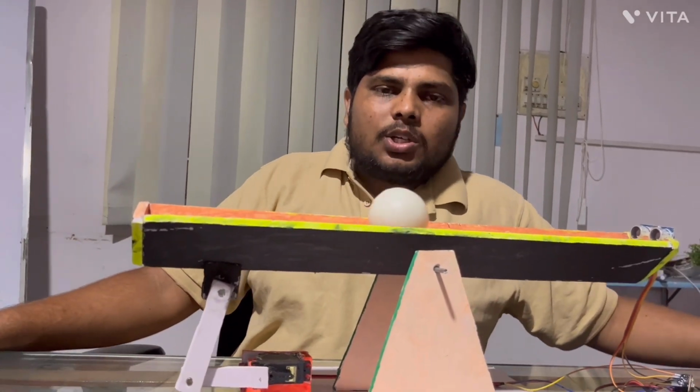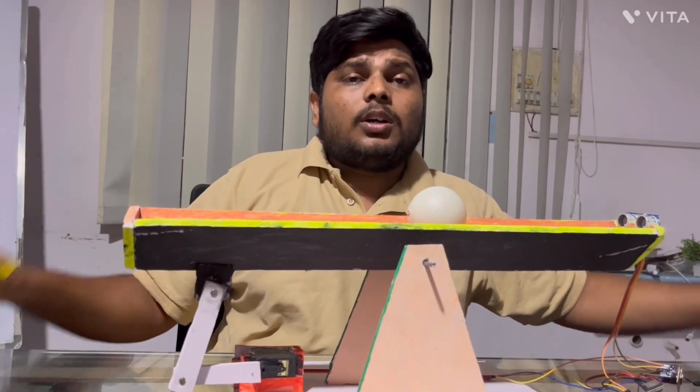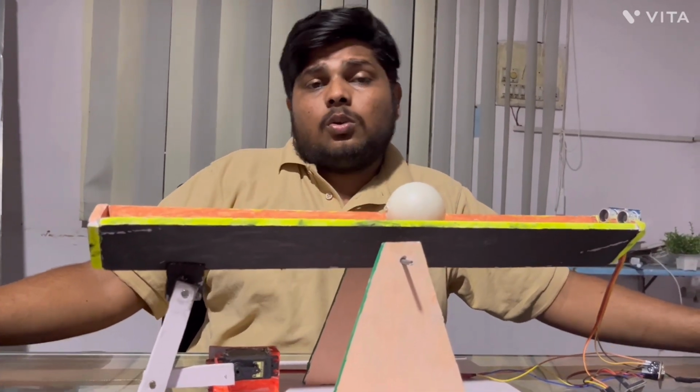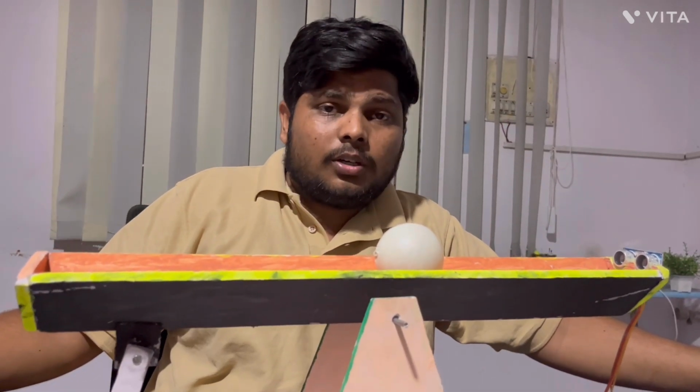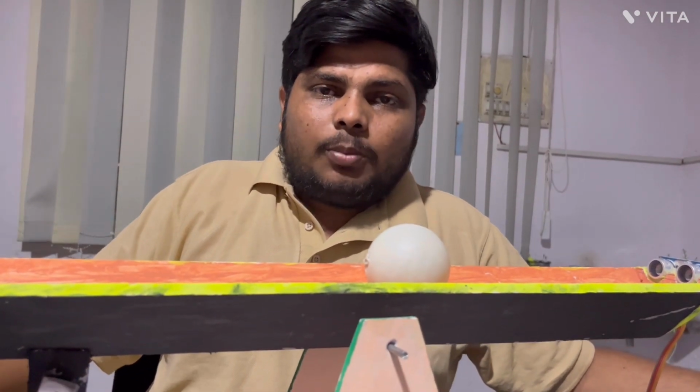This particular application is available in so many different places. Now if you talk about the air conditioners in our homes, that also uses a PID controller, where it has a closed loop setup. Now you can see it's placed in the middle point.